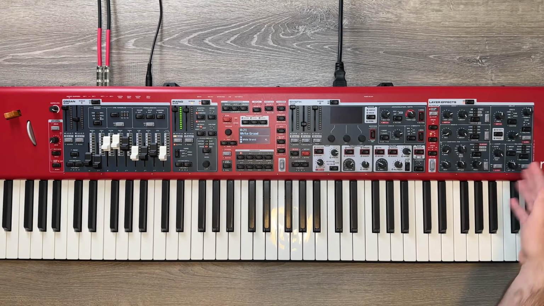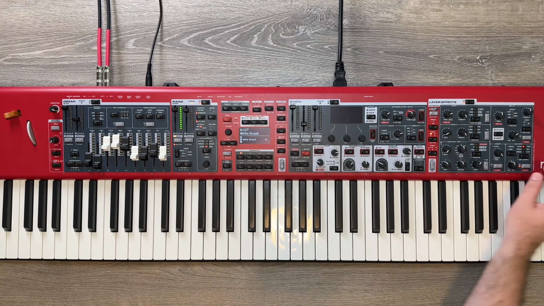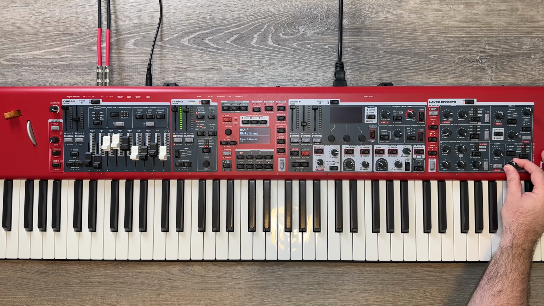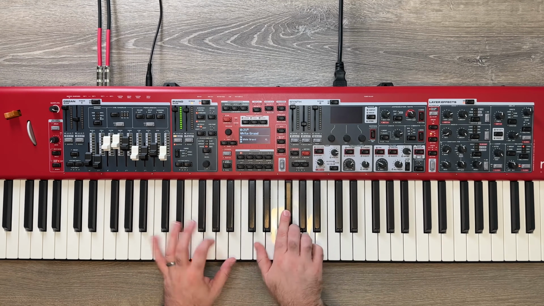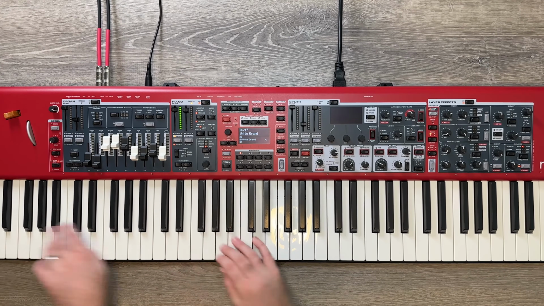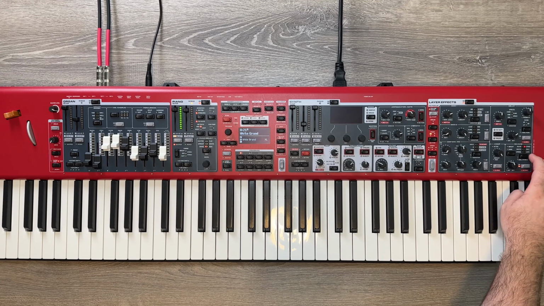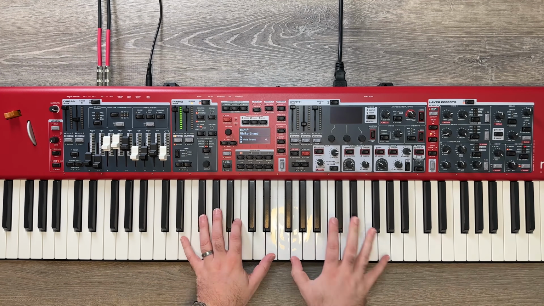Nothing for effects going on here. So let's go ahead and turn on the reverb. And we'll bring that room reverb up to about 4. And then let's go ahead and change that to maybe the stage. And we're going to make that dark.